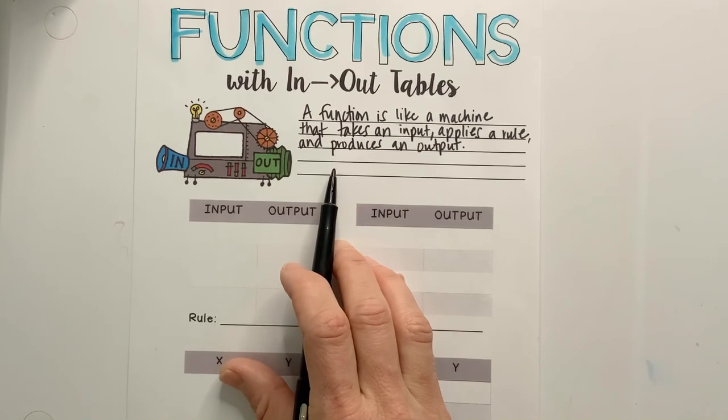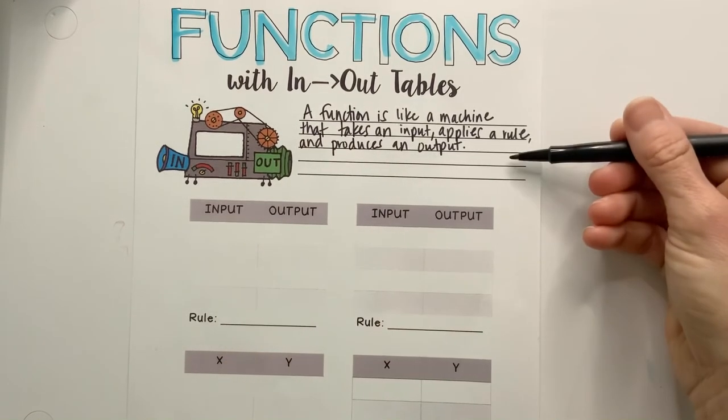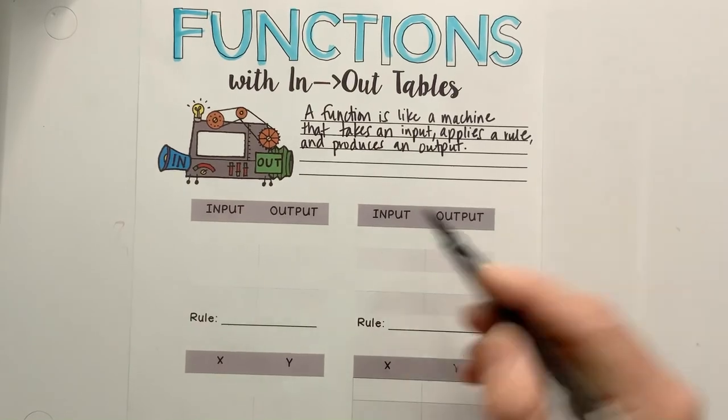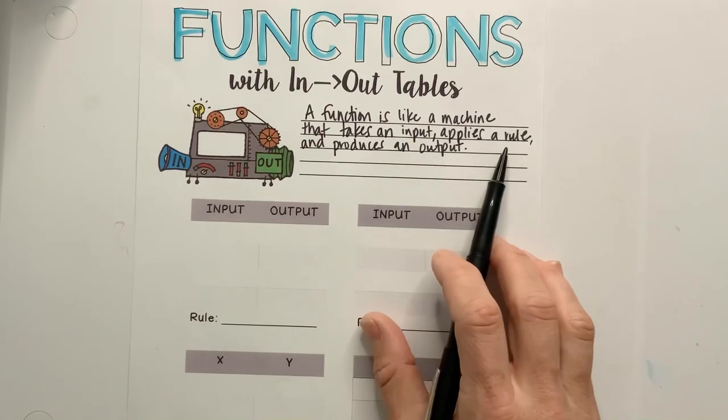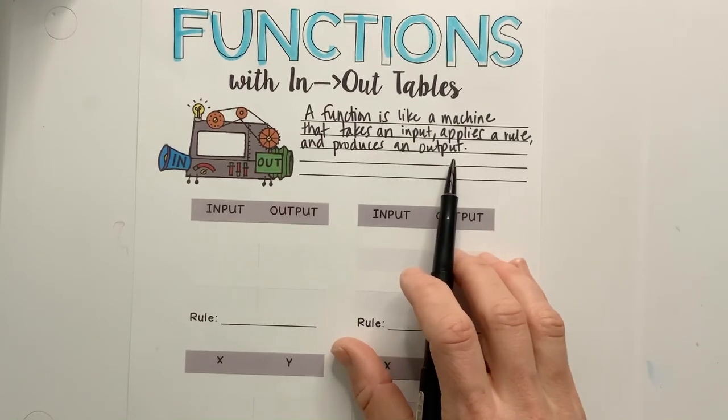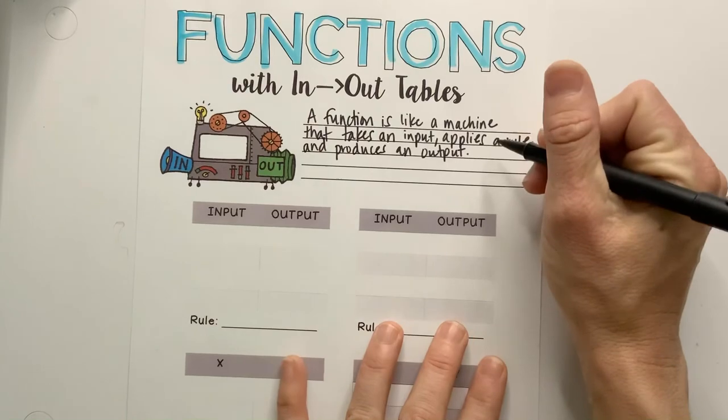So go ahead and pause the video while you copy down this part of a definition. So a function is like a machine that takes an input, applies a rule, and produces an output. And we'll add to that now.